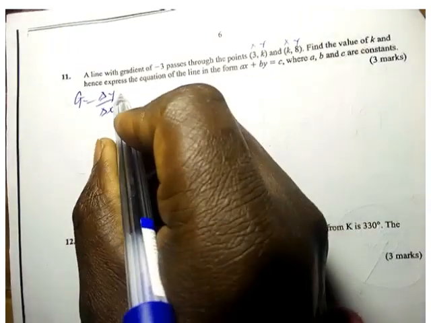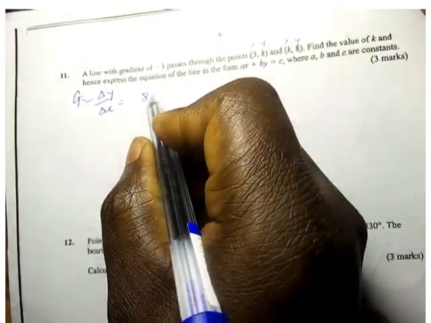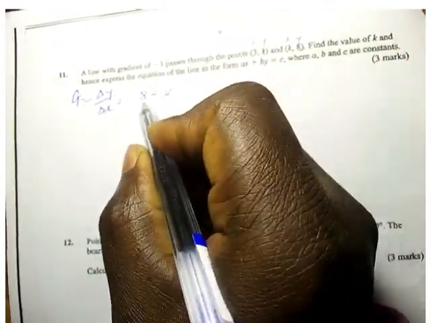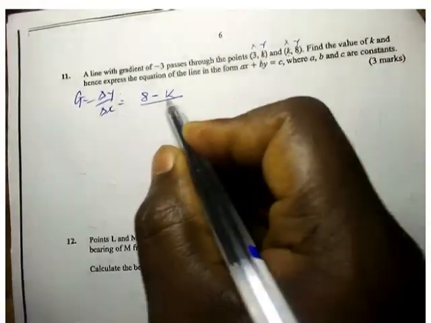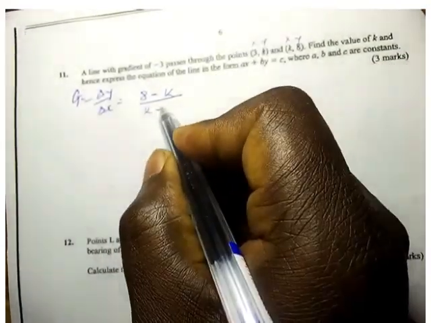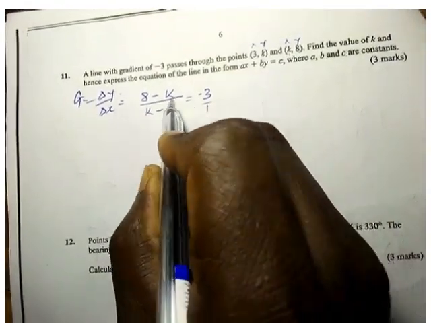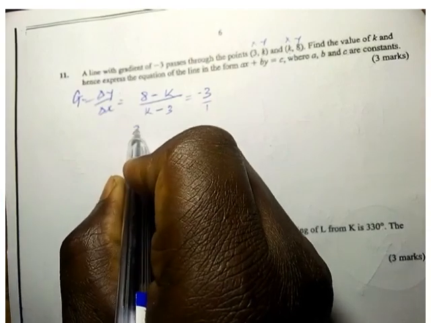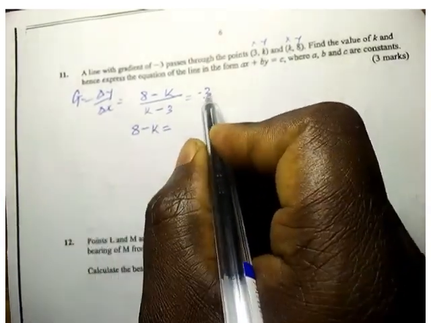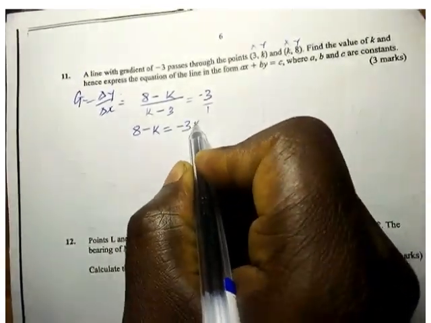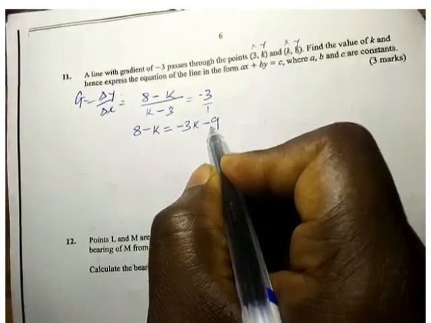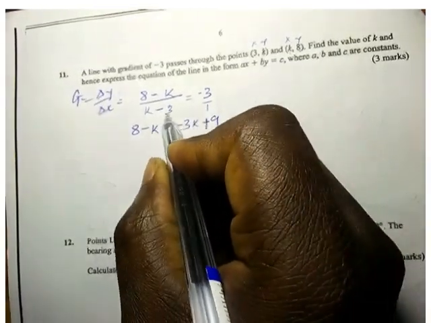So we start with the change in y, 8 minus k, divided by k minus 3. The answer is going to be negative 3, which is the gradient. So now you can put over 1 and then cross multiply. 8 - k = -3k + 9.